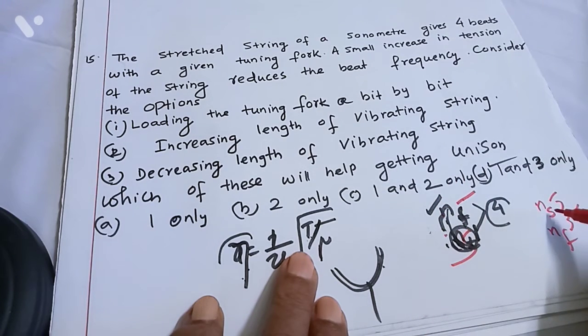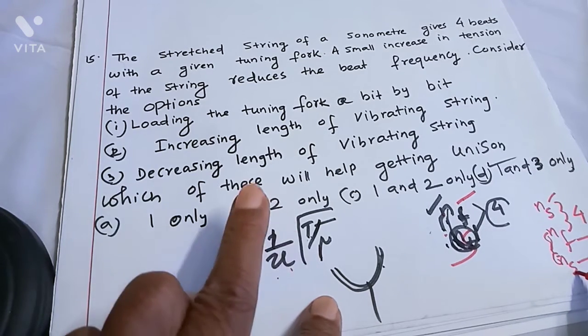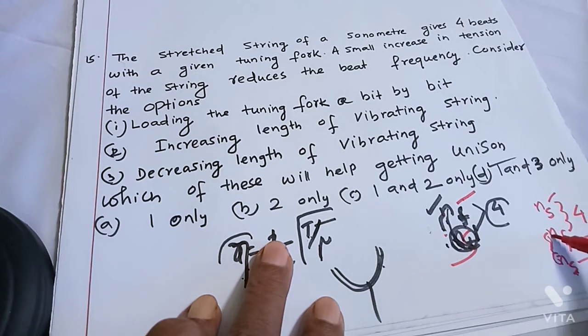So the frequency of the sonometer is less than that of the tuning fork. So when we increase the tension, the frequency of the sonometer wire increases and the difference, that is the beat frequency, decreases. Now we shall discuss the choices. It is given what we should do so that the frequencies should be equal, that is they will be in unison, that is there will be resonance.